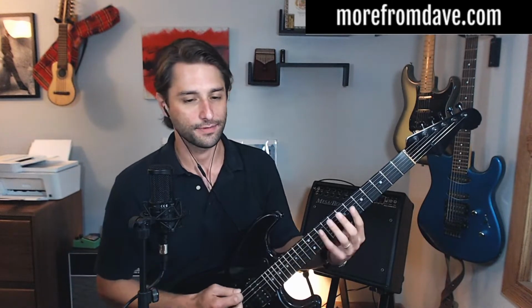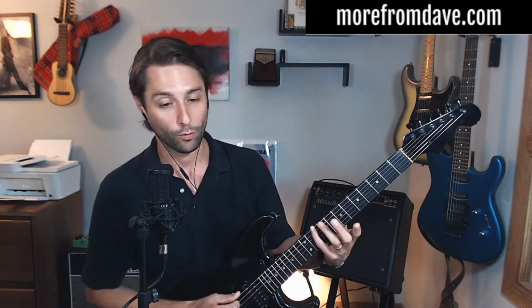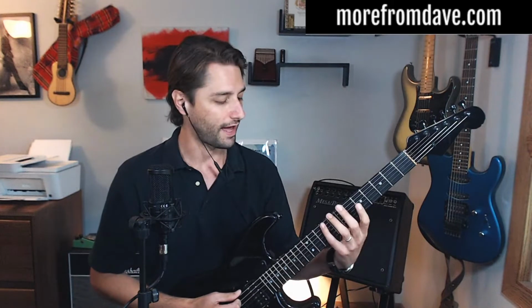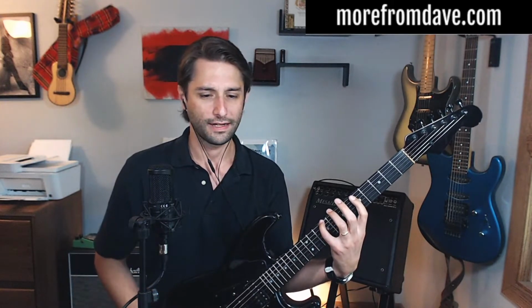Something you might consider is how a half step in particular presents itself between 2 adjacent strings. So sometimes I may want to play a half step, maybe not on 1 string, but between 2 strings, and so to do that, I can have a fingering like this.